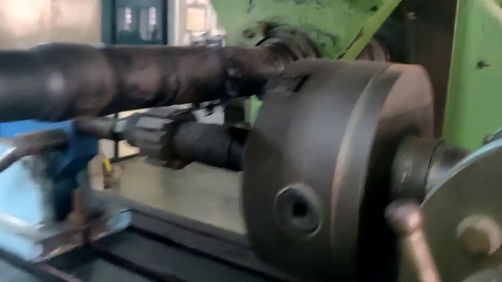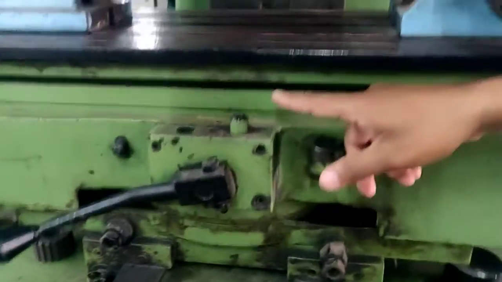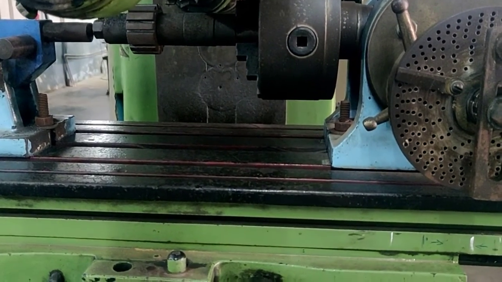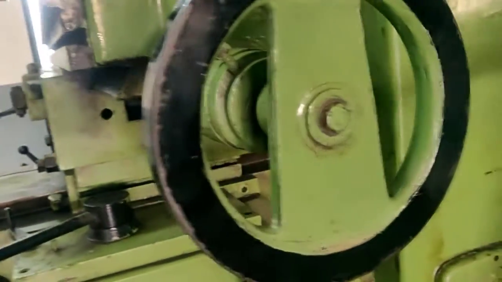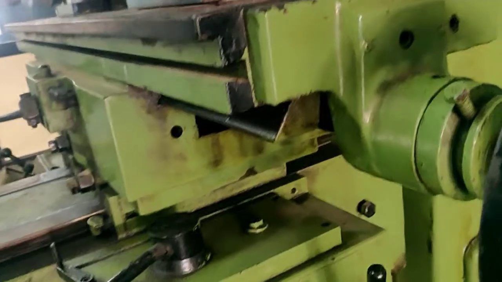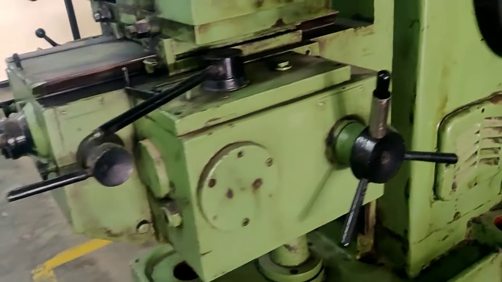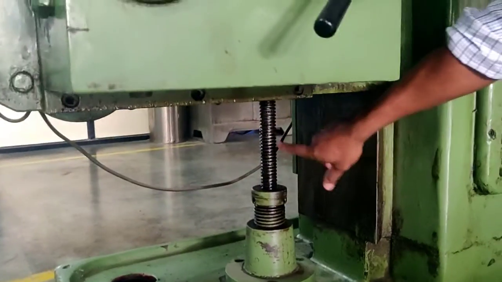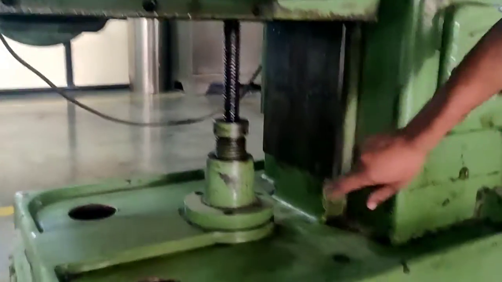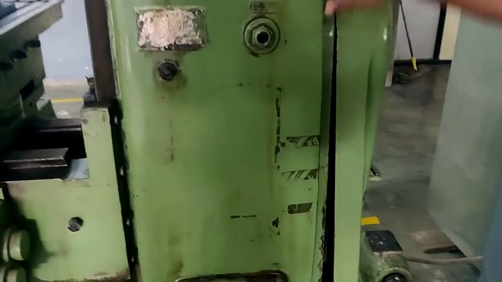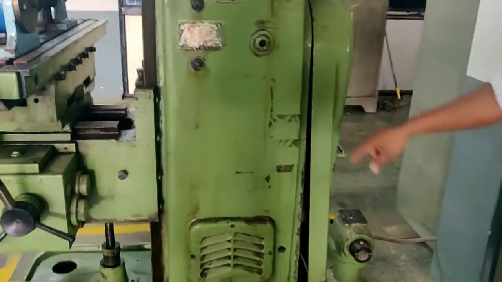Next is the table, on which various assemblies are fitted. Next is the saddle. Then the knee of this machine. The elevating screw. The base of the machine. And the column, which is the column of this horizontal milling machine.